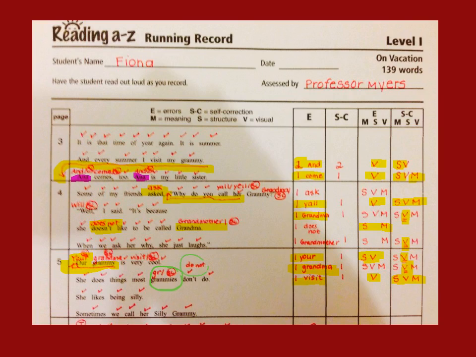The other thing she did is the first time she read this, she read do not for don't. But then the first time she read don't. The second time when she reread it with Grammys correctly, she said do not. I didn't count the mistake because she read it correctly the first time. But again, I know as her teacher that I would be working on those contractions because we saw that up here. She wasn't real consistent with the contraction reading as well. So it's not really an error, but we do want to pay attention to that in our instruction next time.